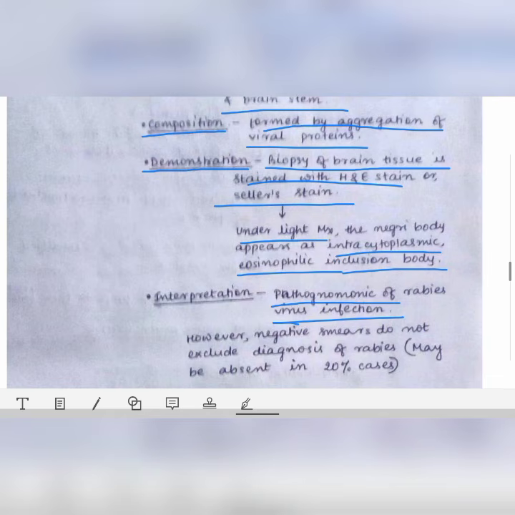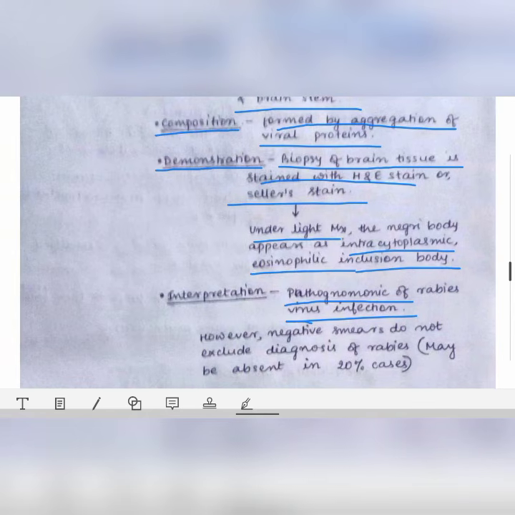So this is all about the lab diagnosis of the rabies virus infection. We will see the prevention of the rabies virus in the next part of this video. So till then.